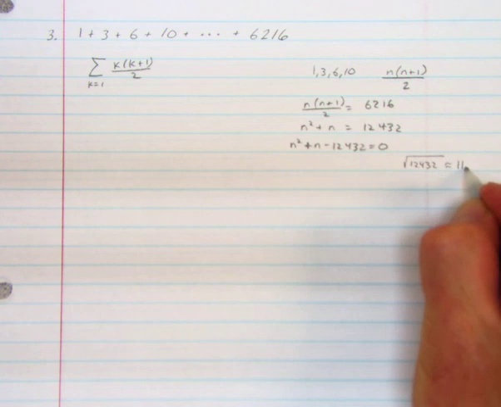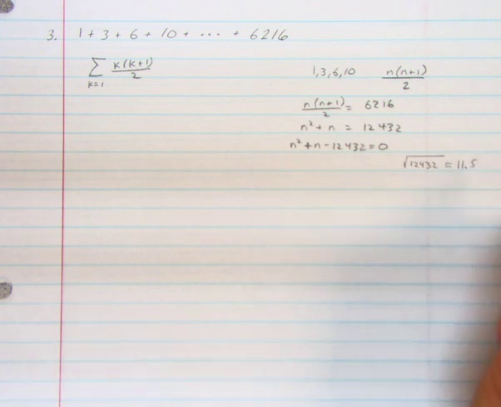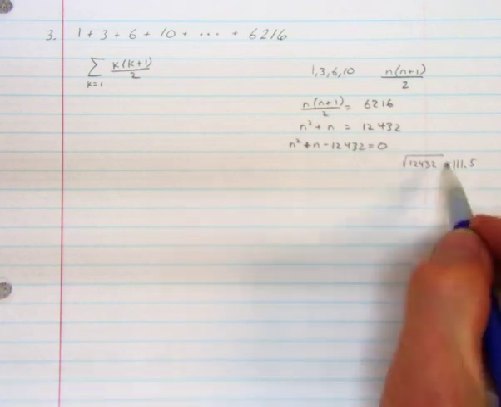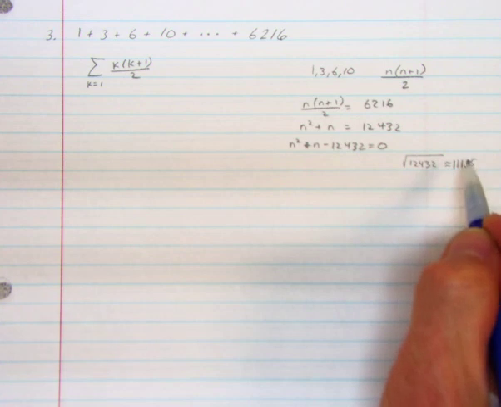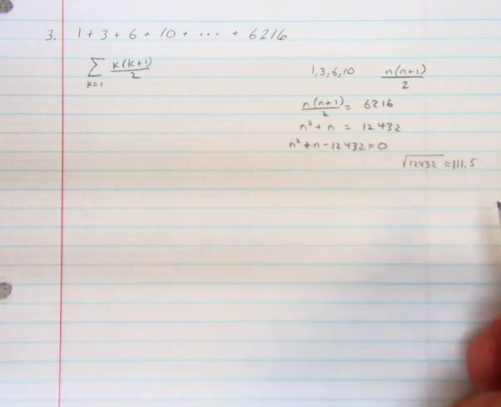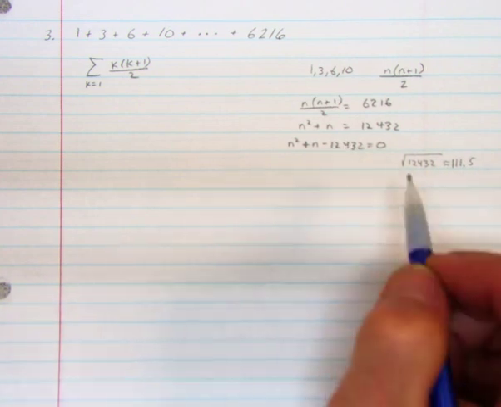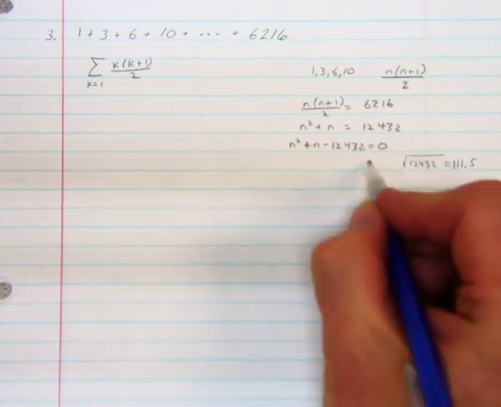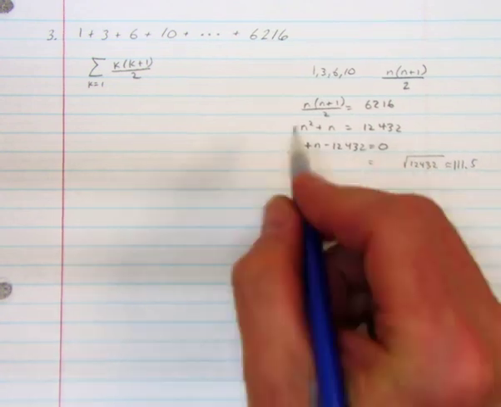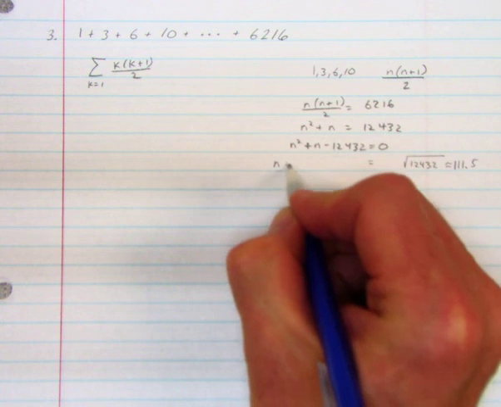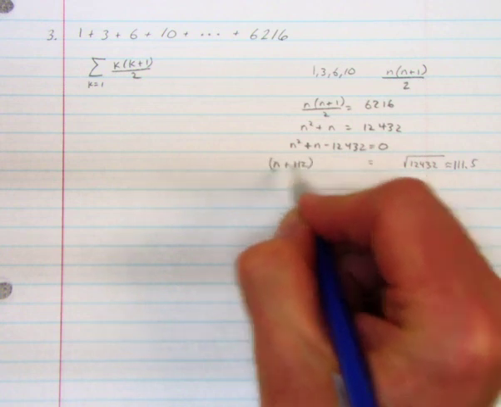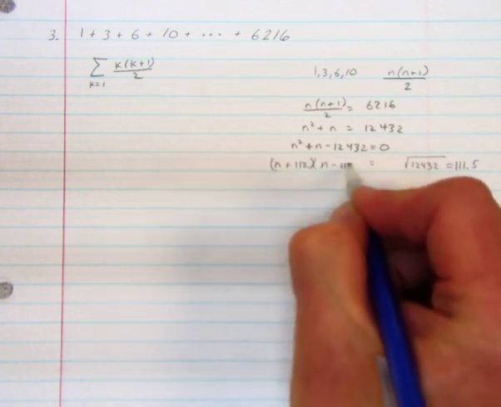That is approximately 111.5. So what two numbers that are only one apart and are very close to 111.5 will multiply to give us this? They will be 111 and 112. The bigger number will be positive, and the smaller one will be negative.